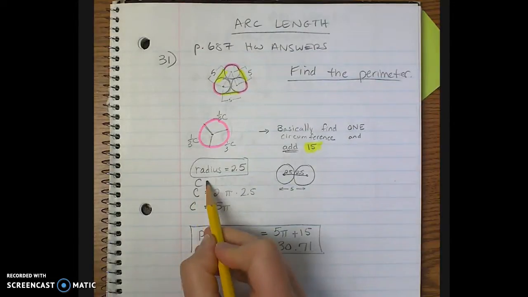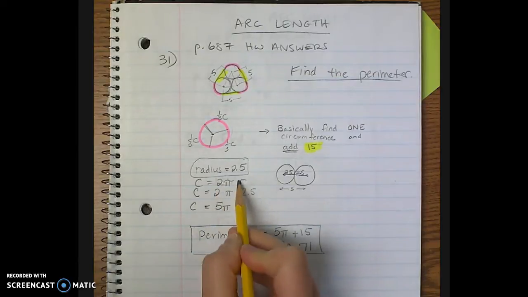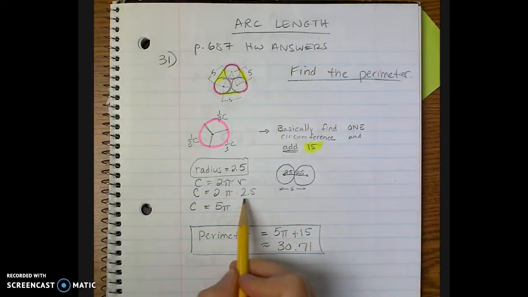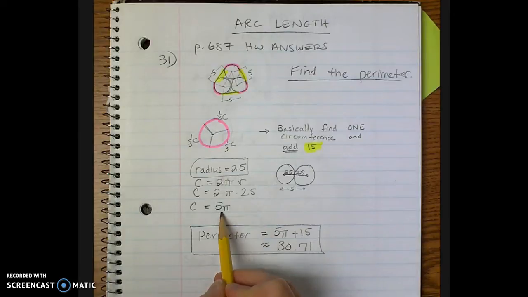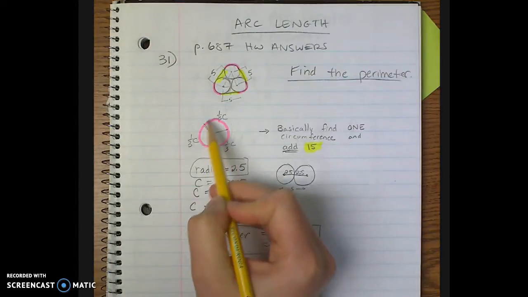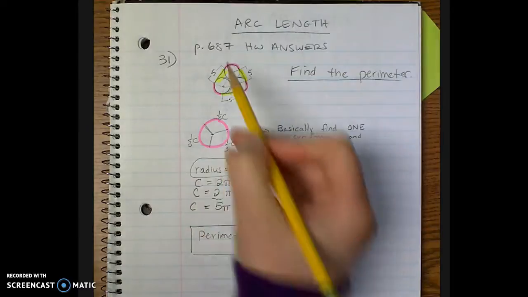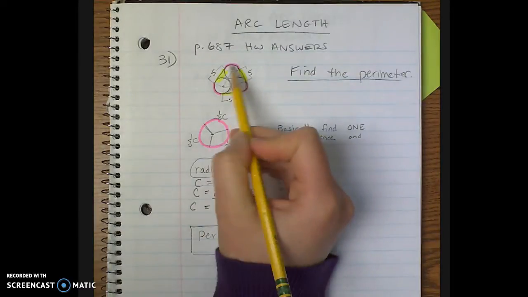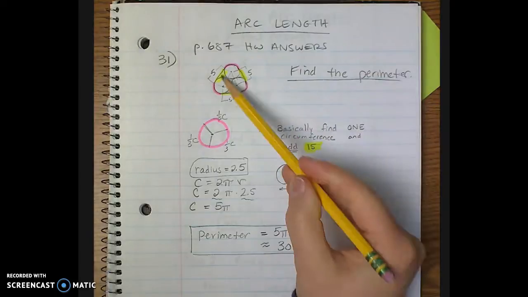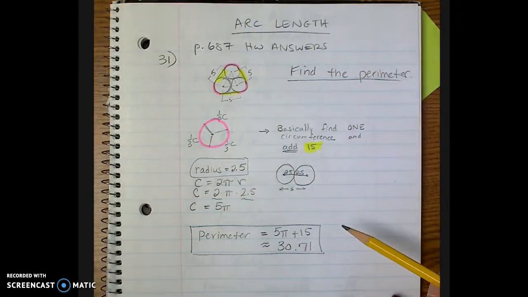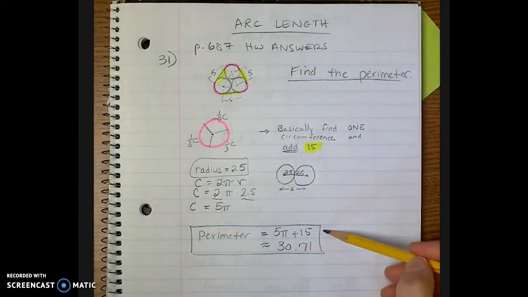So in case you don't remember the formula for circumference, 2 pi times radius. I'm going to plug in 2.5 for r, which simplifies 2 times 2.5, 5 pi. So now I've got the total distance of this pink arcs here, which makes the one circumference, plus the yellow parts, which is 15. 5 pi plus 15 simplifies to 30.71.